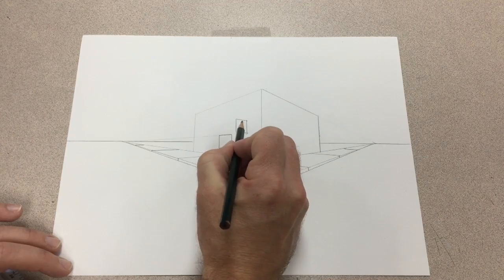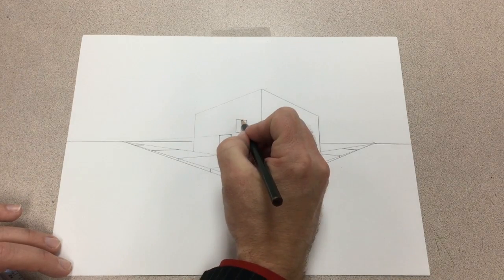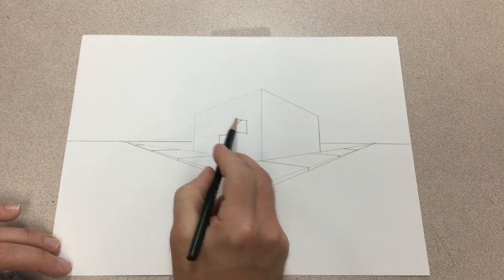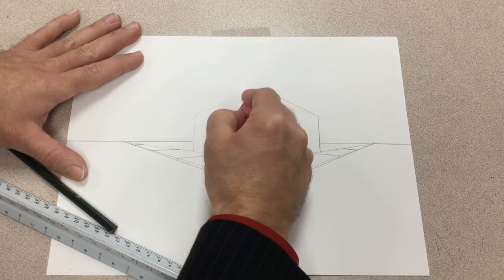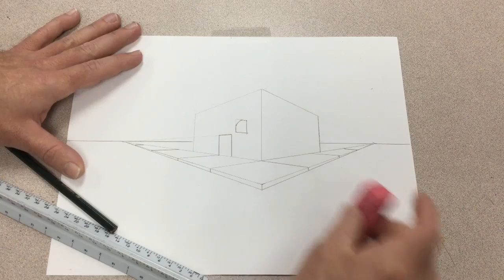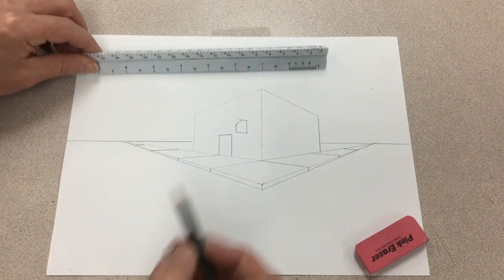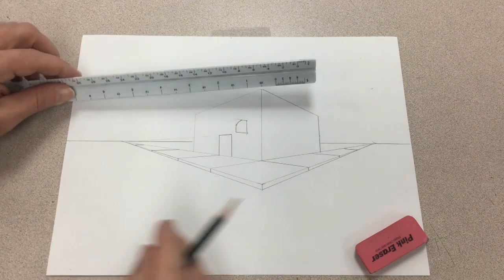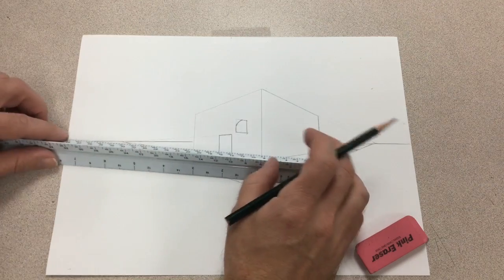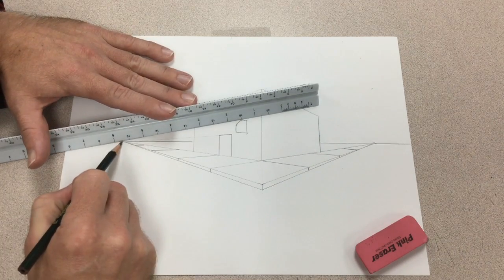So if I want to create my awning and make it look a little different, I can make a shorter top here and round this edge here. And then what I'm going to do is just erase that little part of that square. And so my awning now has a different shape to it. The only thing is when I create this, I'm just going to have to keep a parallel line that looks like that. So next thing we're going to do is go to our left vanishing point.